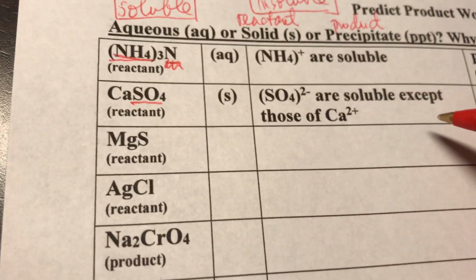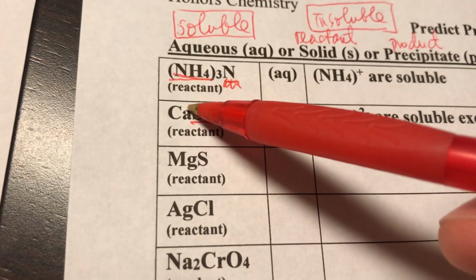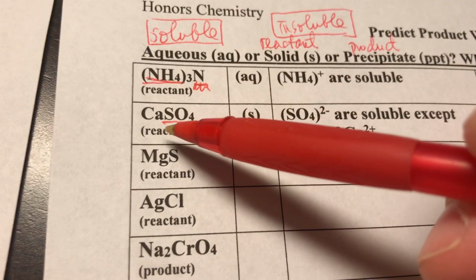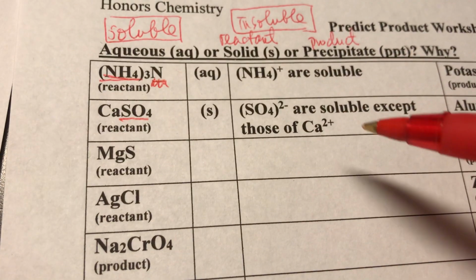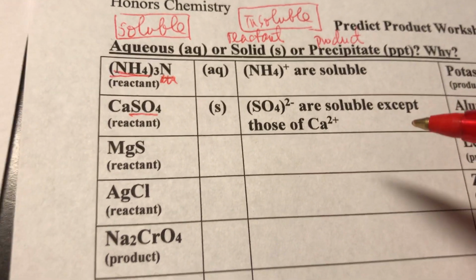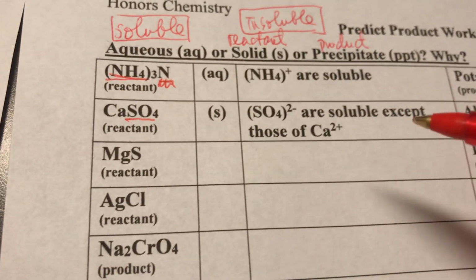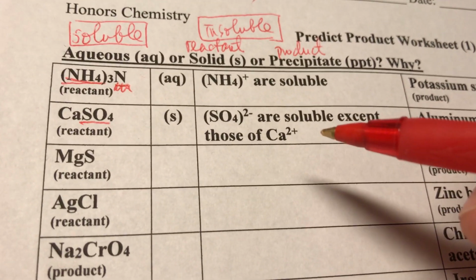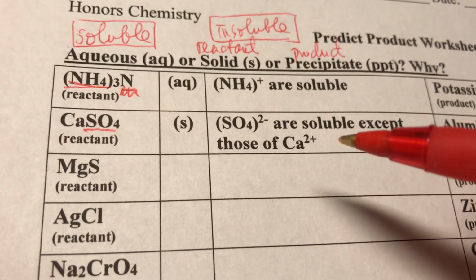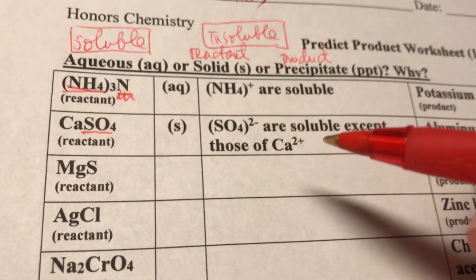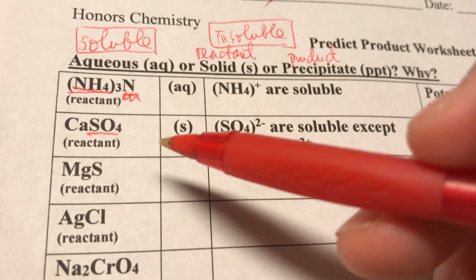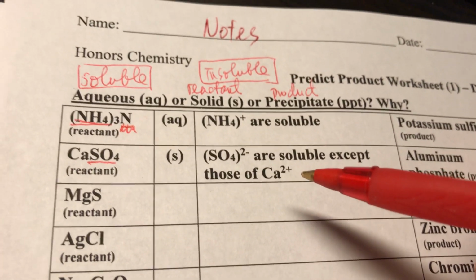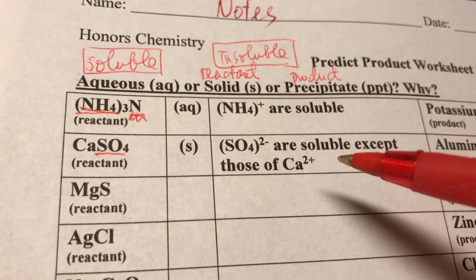You write the exception only when you see it shows up. If you don't have Ca, and you have something else that is not part of the exception, you don't need to write it. But here we have Ca, so we write sulfates are soluble except those of Ca2 plus. It means sulfates usually are soluble, except Ca2 plus. So CaSO4 is insoluble.